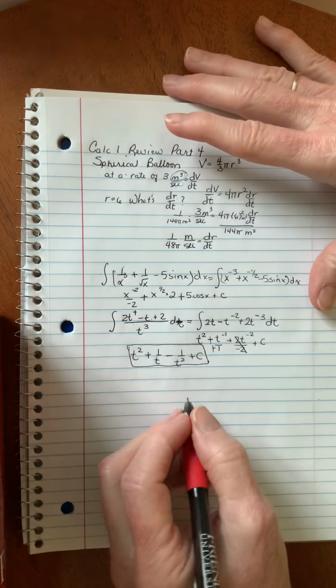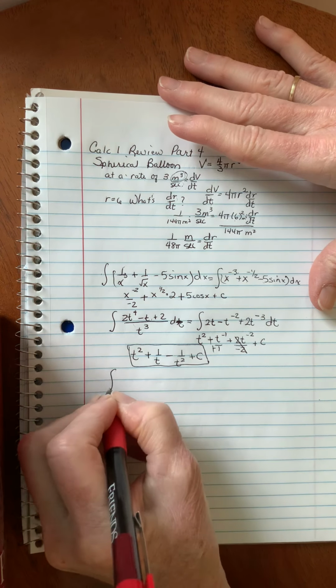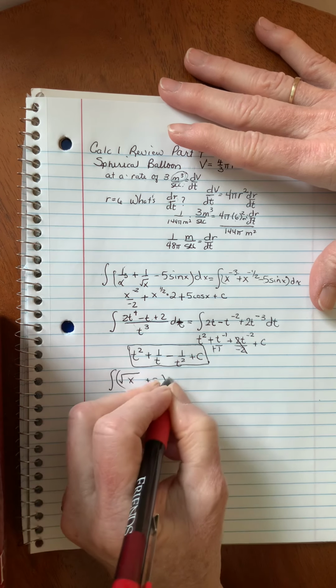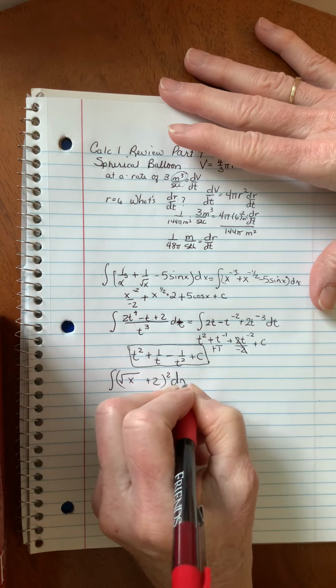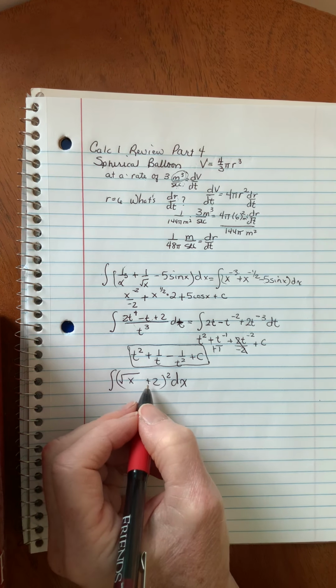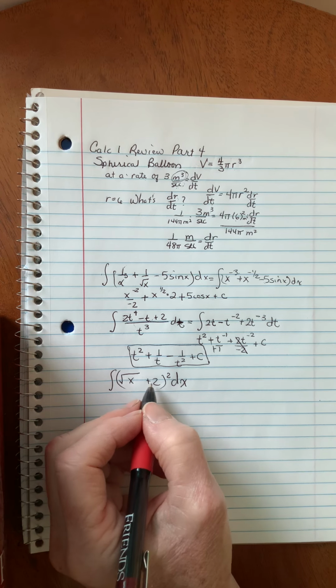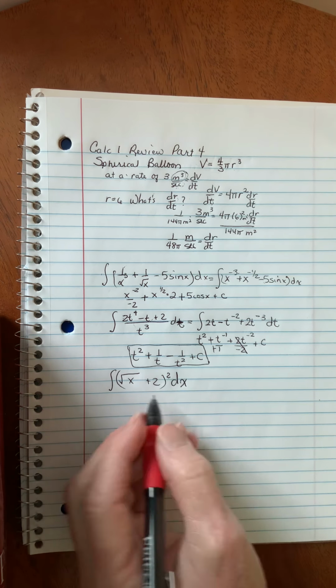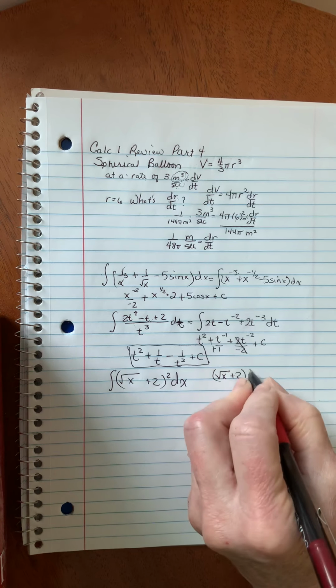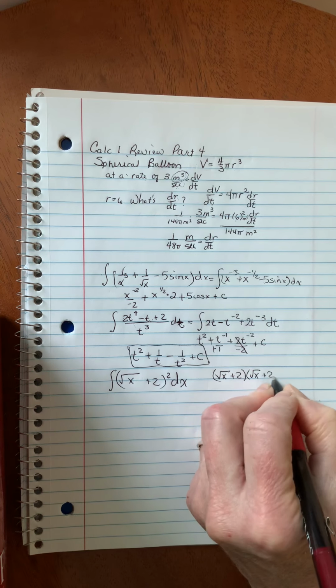Here's another one. This one has the integral of the square root of x plus 2, all squared, dx. Now I cannot really do substitution, so I'm going to expand this out. Square root of x plus 2 times square root of x plus 2.